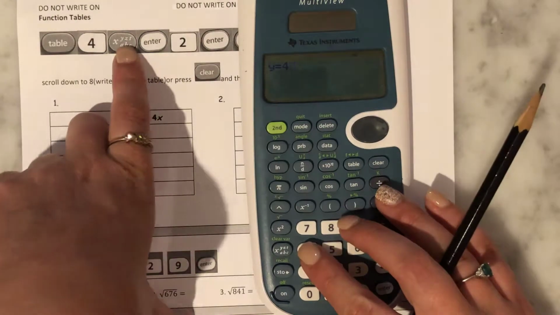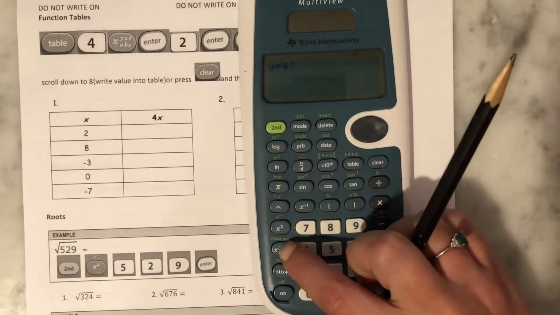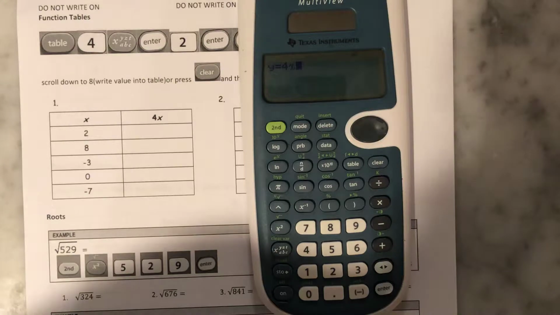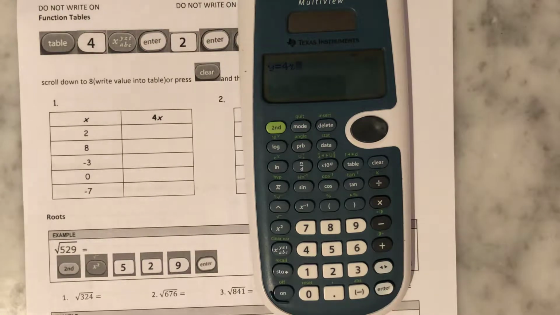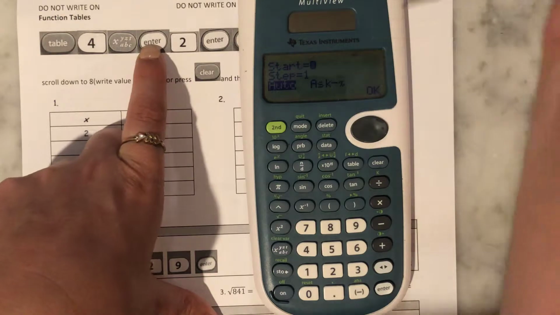And then I'm pressing this button, X, Y, Z, T, A, B, C. It's my variable button. And so it's going to give me y is equal to 4x. Any kind of variable is just kind of what that means, okay? And then I'm going to press the enter button, okay? And then all of the stuff comes up.